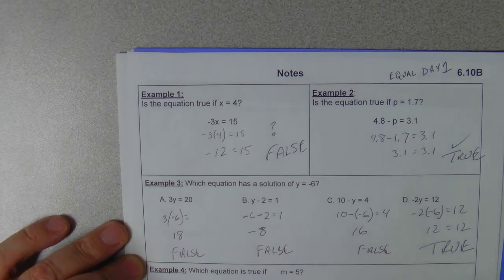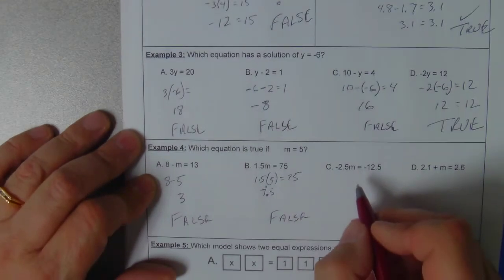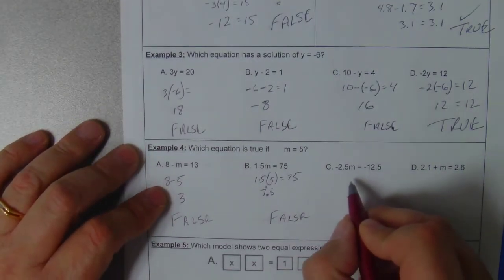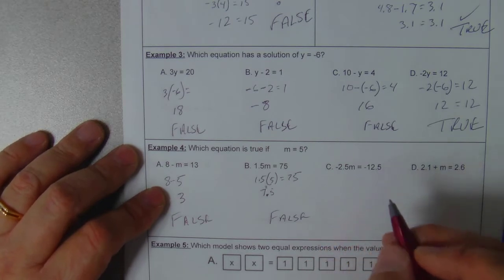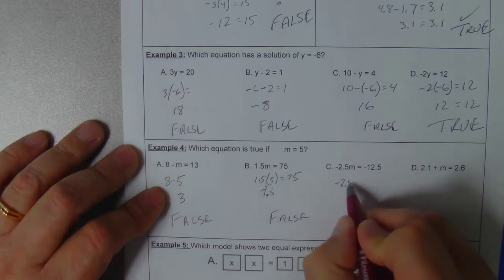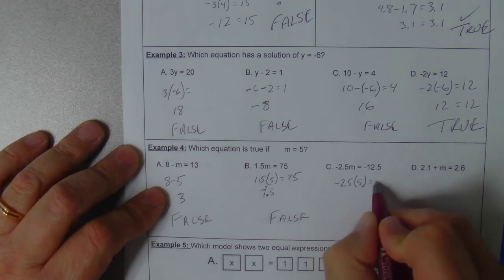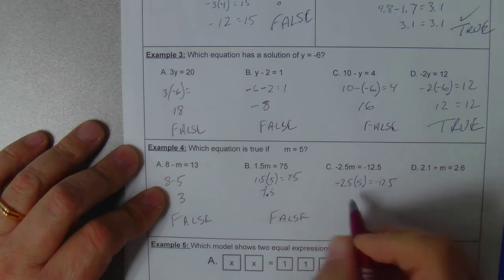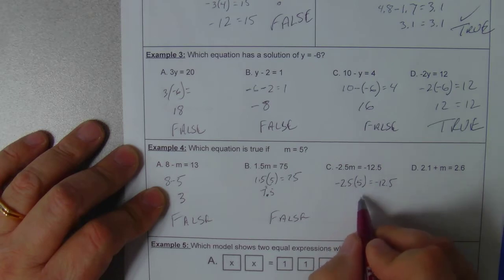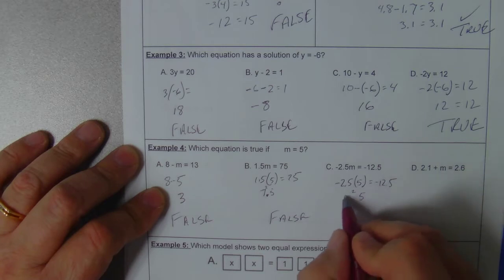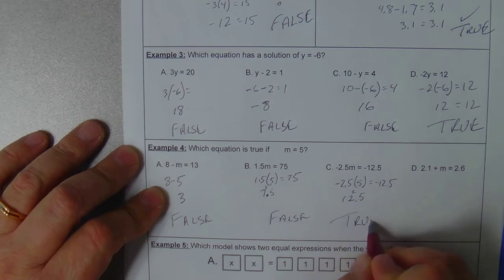This should have been part of our review for the test today, but albeit it wasn't. 2.5 times 5, does it equal 12.5? 5 times 5 is 25. Carry the 2. 5 times 2 is 10, so that's 125. Decimal place. Yep, that one's true.